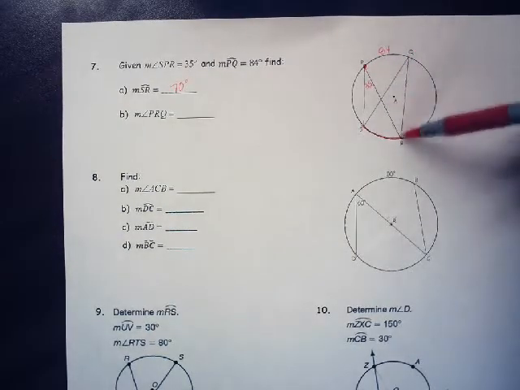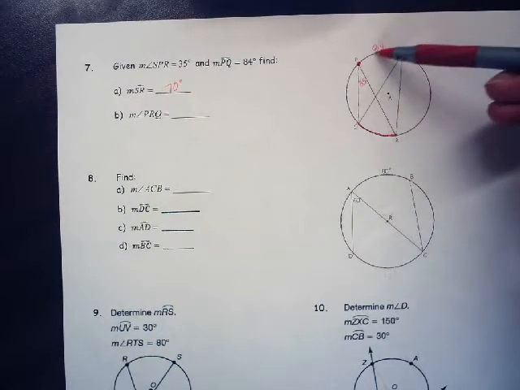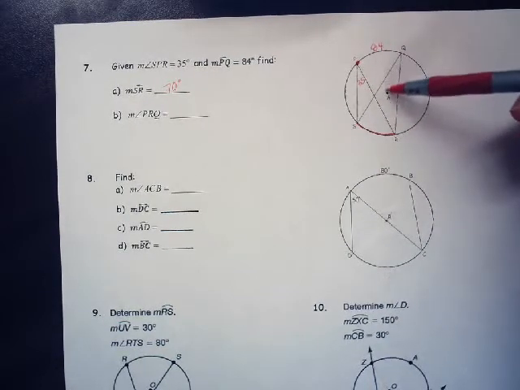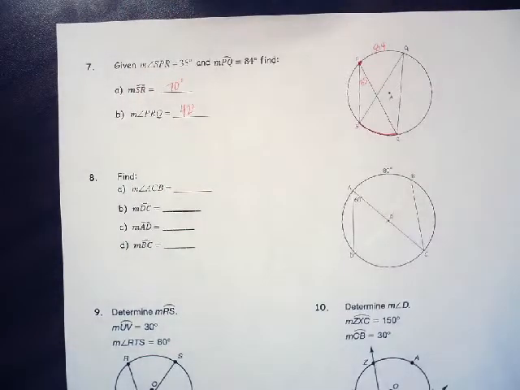PRQ is this one. And this one tells me that the intercepted arc here, PQ, is 84. So the angle that's opposite over here is going to be half of that, which would be 42 degrees.